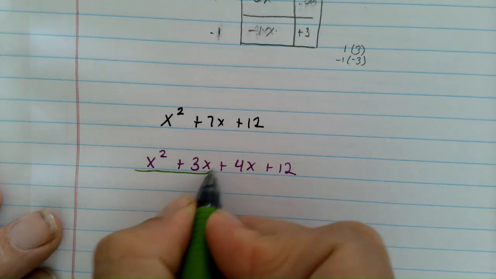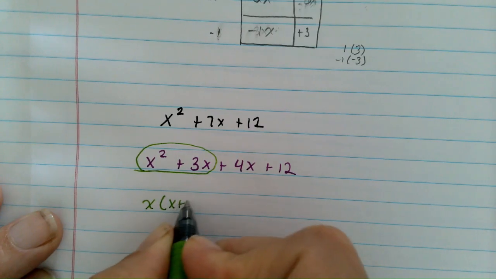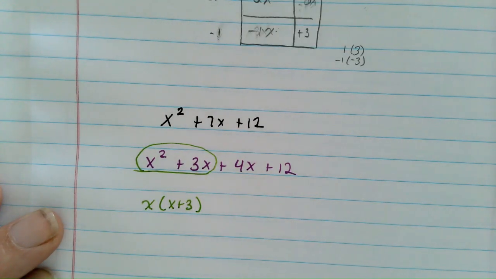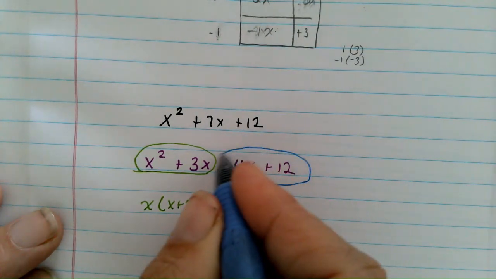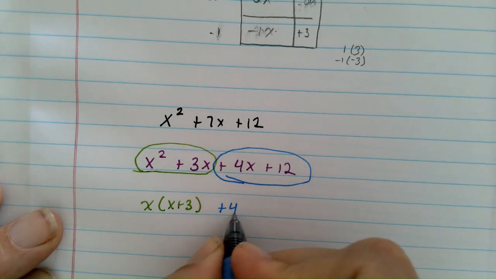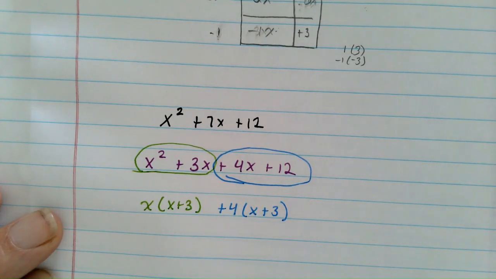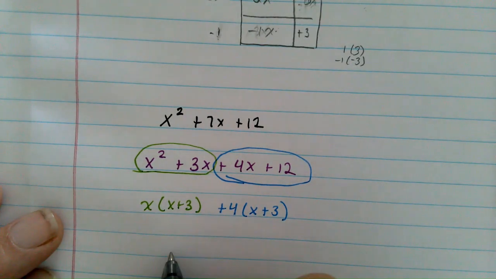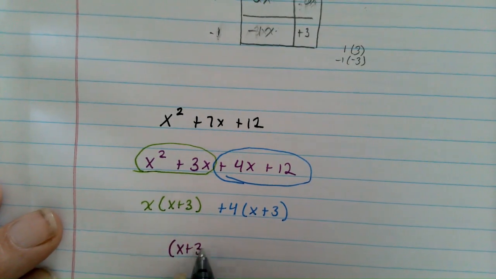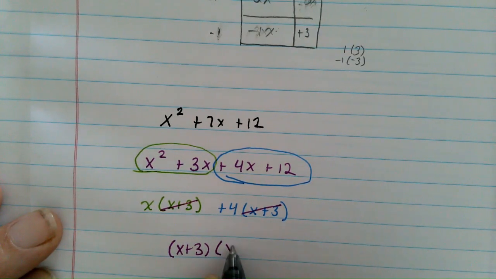If I just look at these first two terms, I see a GCF of x with an x plus 3. If I just look at these two terms, I see a GCF of 4 with an x plus 3. Now if I look at the green versus the blue, I notice that they both have an x plus 3. And if I take that GCF away, that would leave me with an x plus 4.